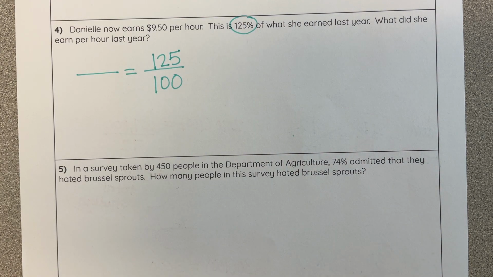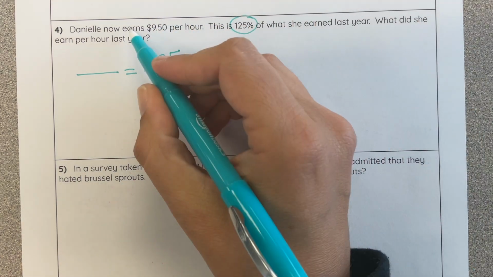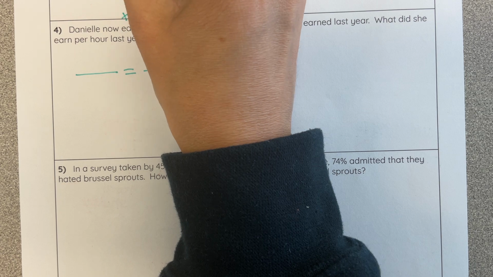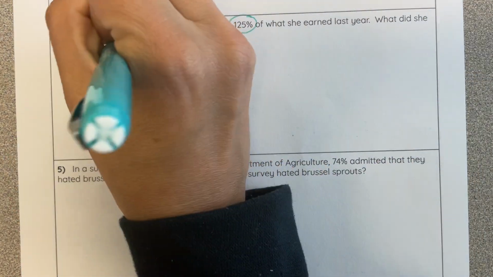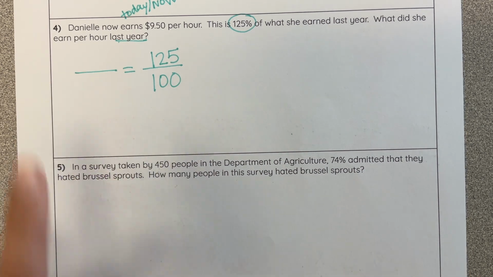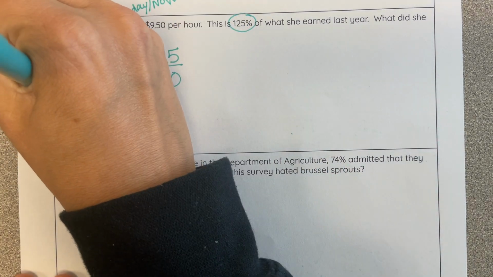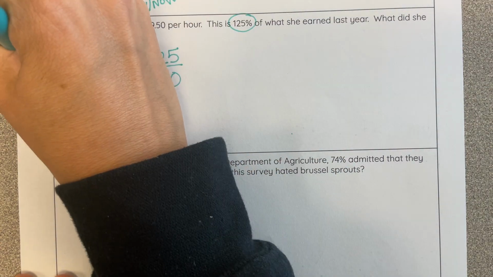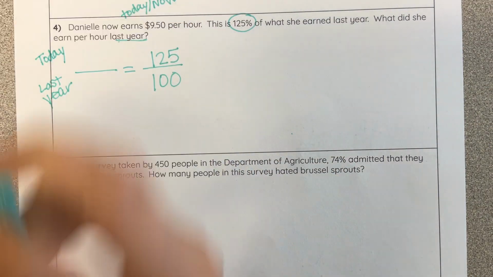Now we got to figure out the other part. So this is what she earns today or now, and then versus last year. So we got to think about the 100% is actually talking about last year. Versus today is the part because we're comparing it to last year.